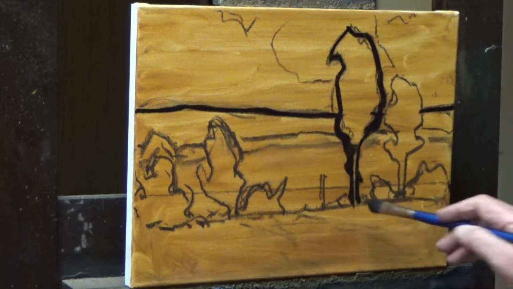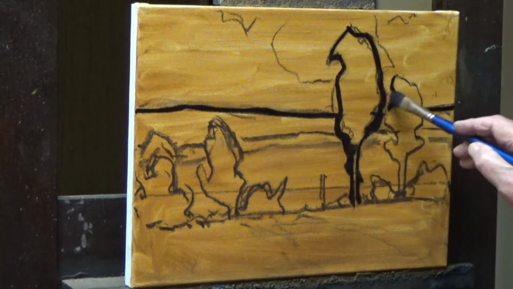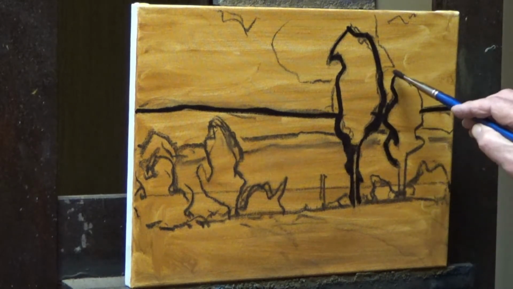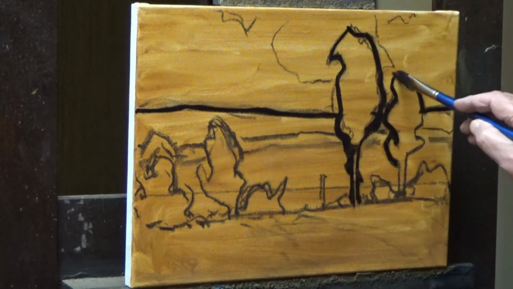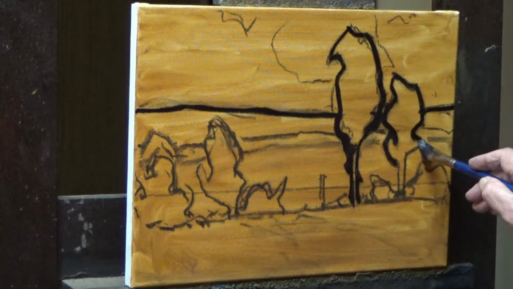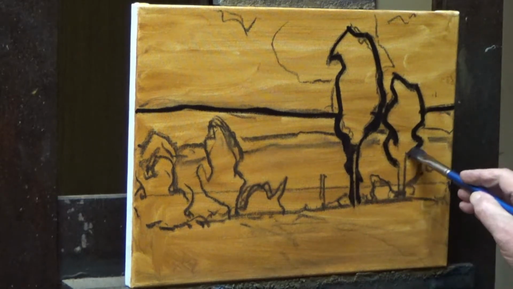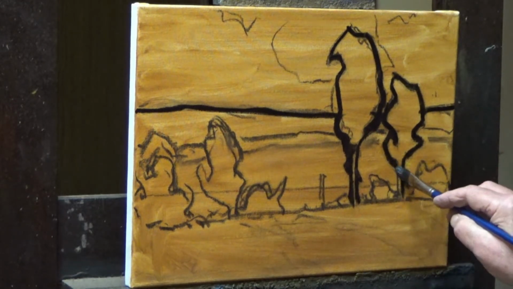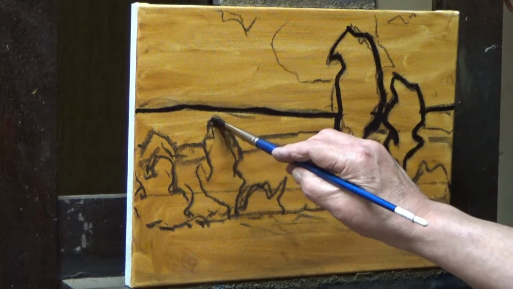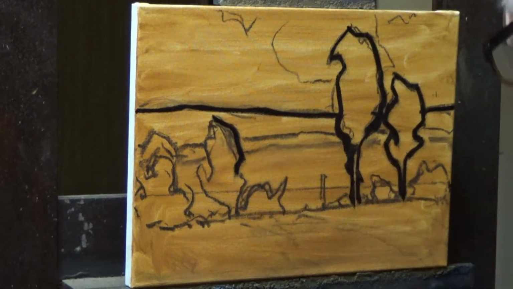See if the mood strikes me to do this or that. It's a smaller painting. With something this size, if there is a fair bit of detail, I will tend to use a brush. But not always.